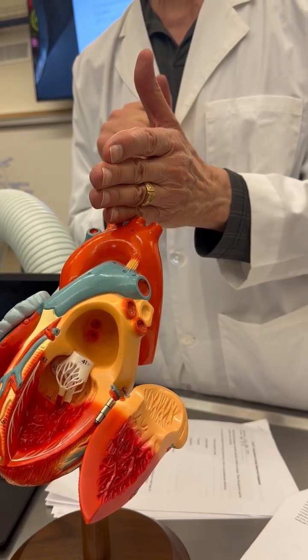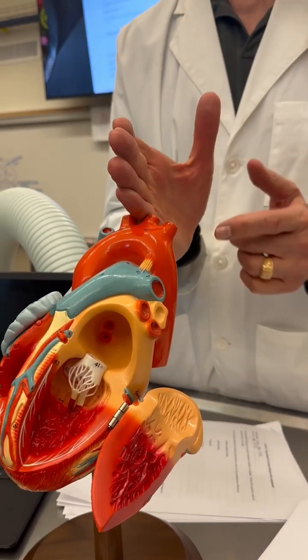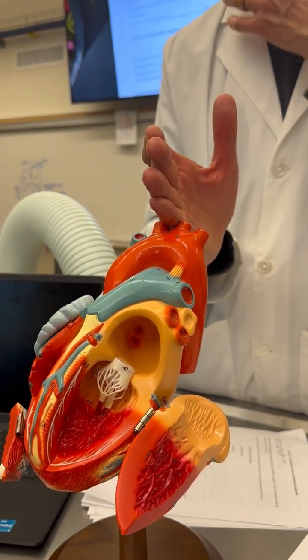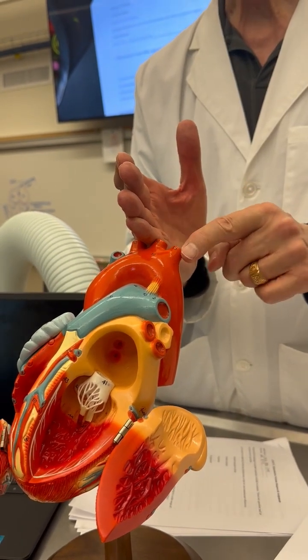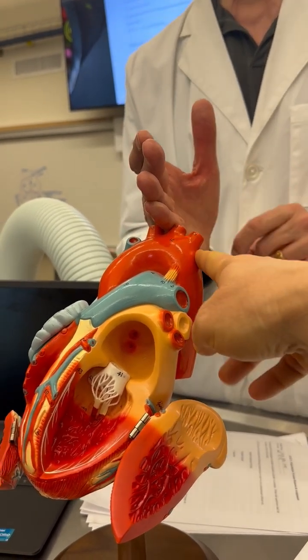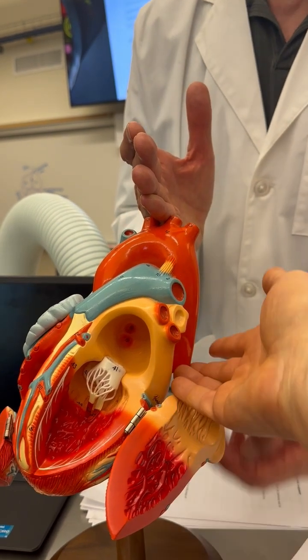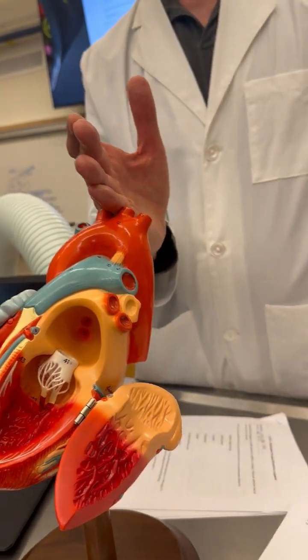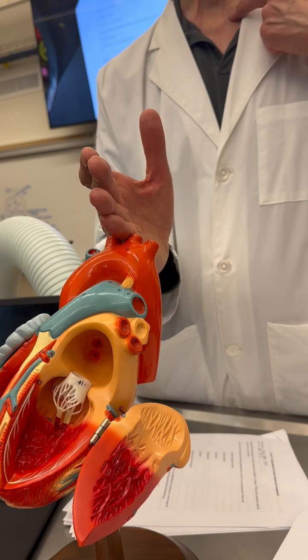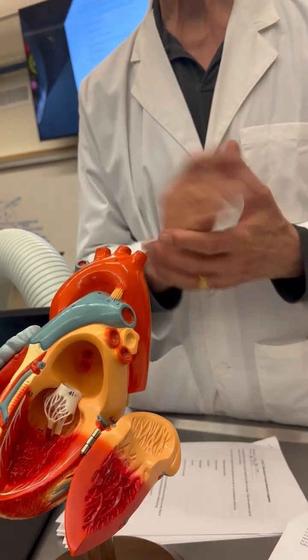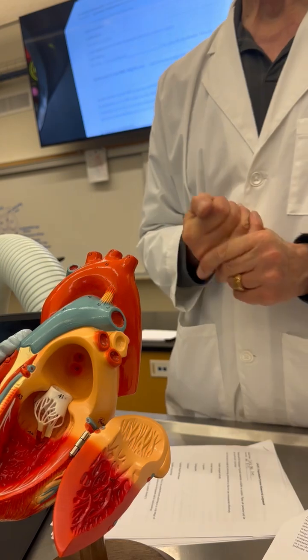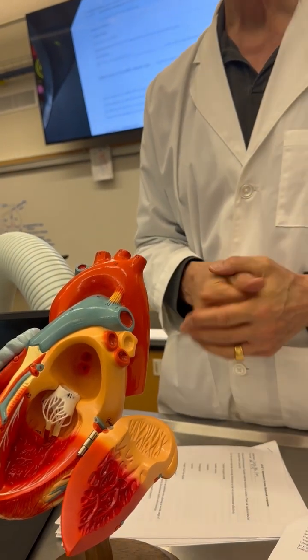Brachiocephalic. And then on this side we have the carotid arteries. This is the lower body, so lower body's down here. This is the vessel that brings blood back to the heart. The left subclavian. Okay, left subclavian, got it.